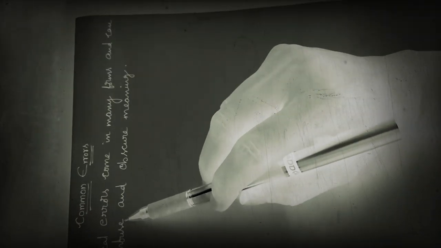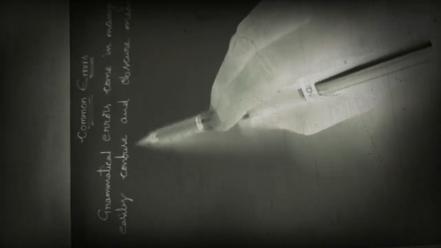Isn't it or not? Yes. Grammatical errors come in many forms and can easily confuse and obscure meaning.